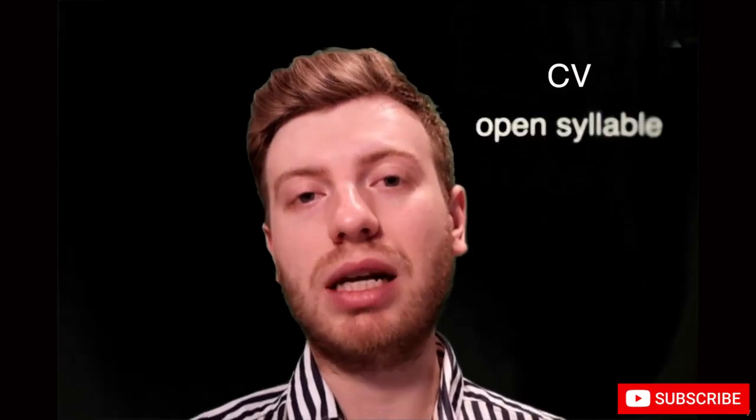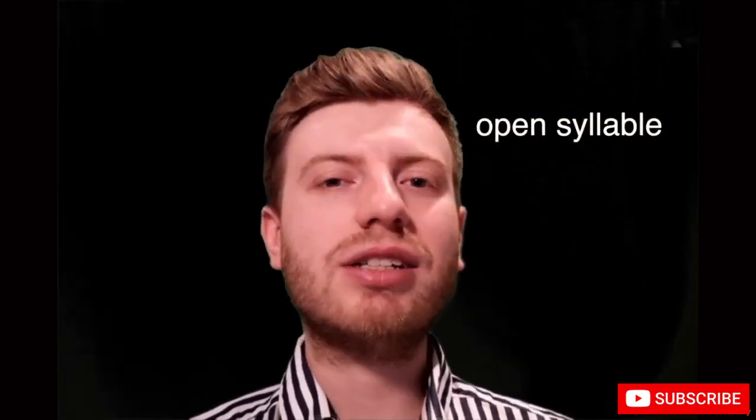We can mark a consonant sound with C and a vowel sound with V. Many languages have a CV structure, an open syllable. English is a little different because we have a lot of closed syllables, and unfortunately this can make it difficult to pronounce. But we should talk about right now weak and strong syllables.